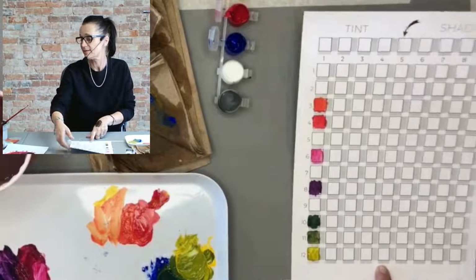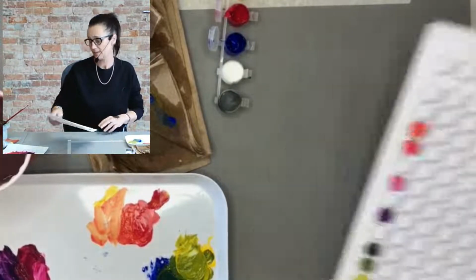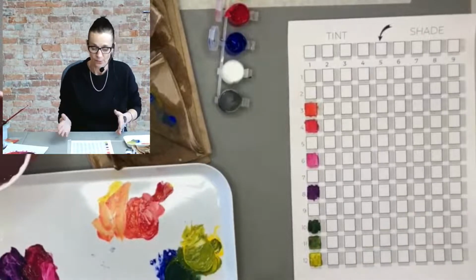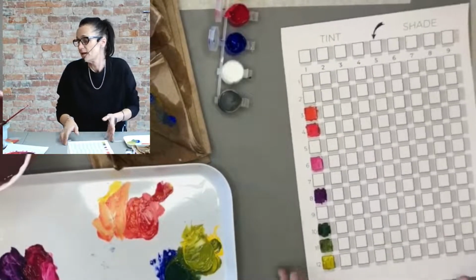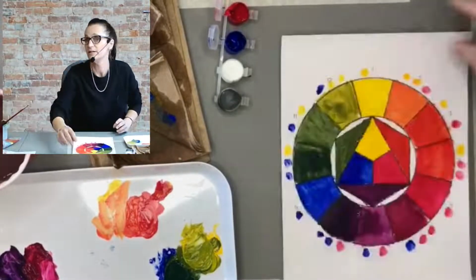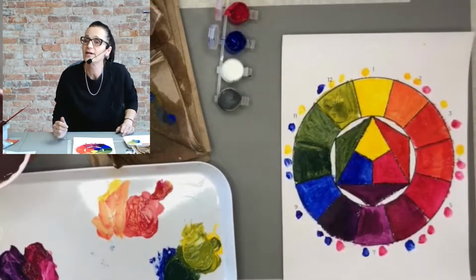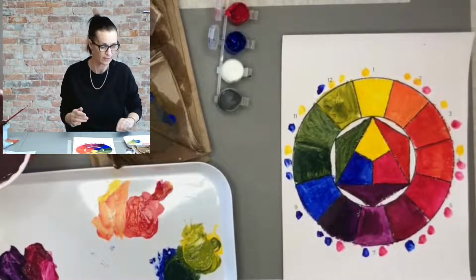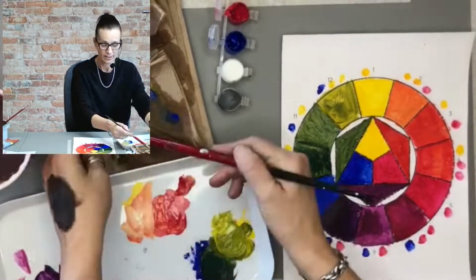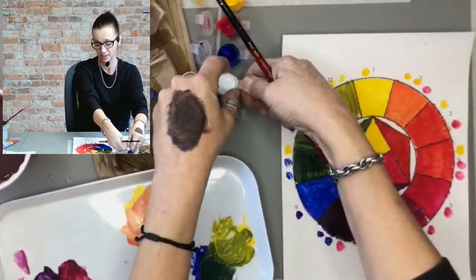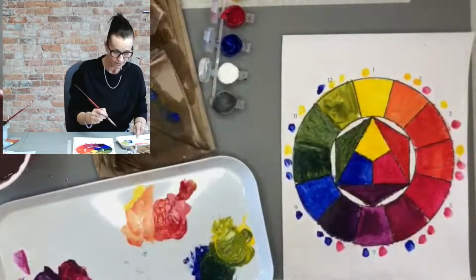Okay, so yes, a tint is a color plus white. A shade is a color plus black. That's all a tint or a shade is. So when we say a tint or a shade, it's just strictly that color plus white. So if I was to take any one of these 12 colors and add white, just directly white, various definitions of white.